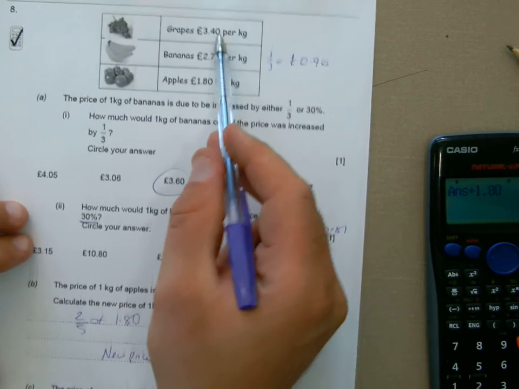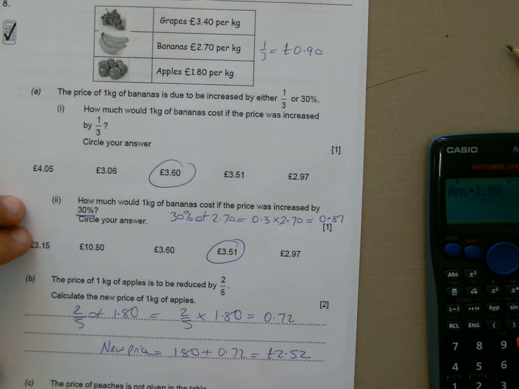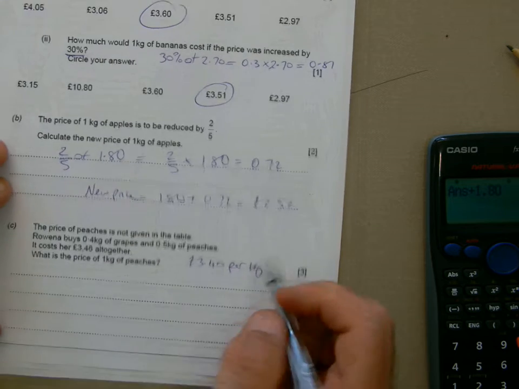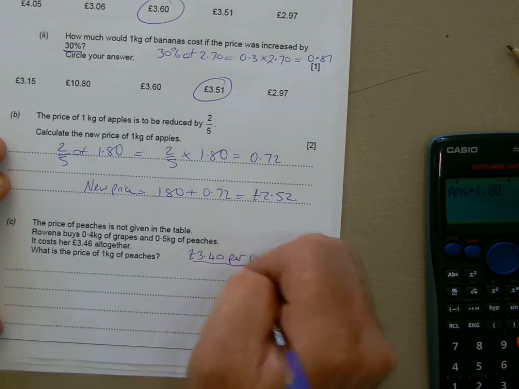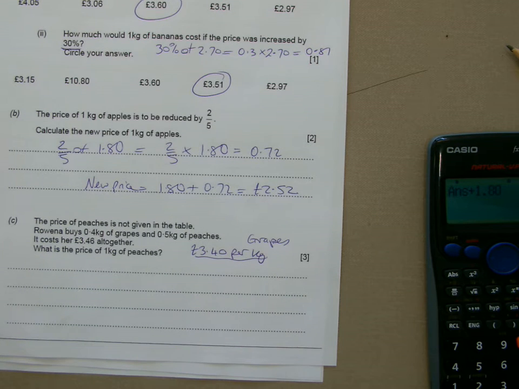Well, she buys 0.4 kilograms of grapes. You can see here it's £3.40 per kilogram, and that's for grapes. She wants 0.4 kilograms.